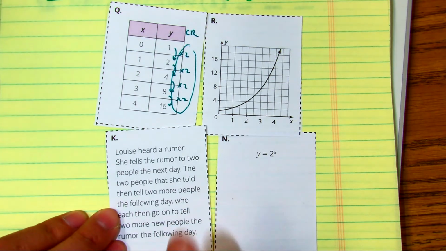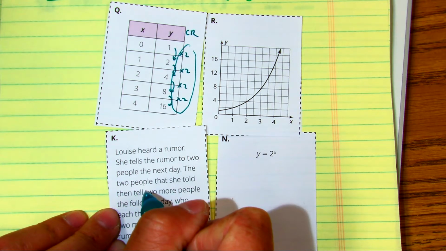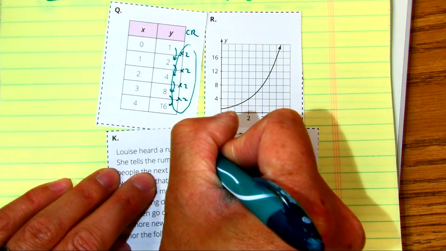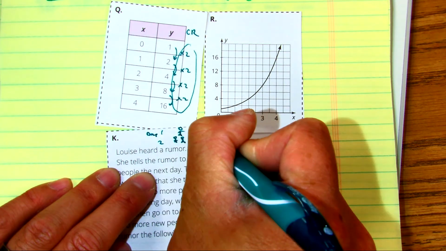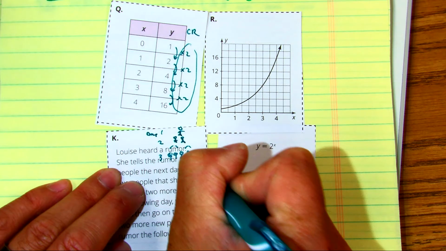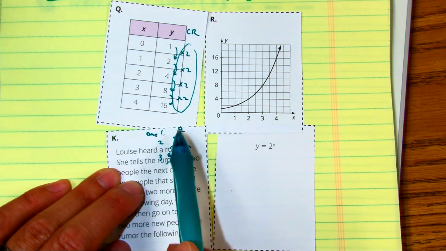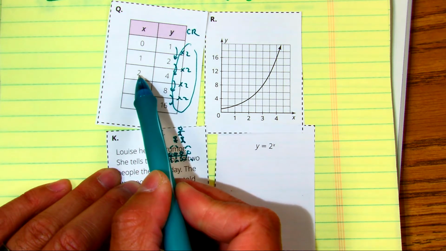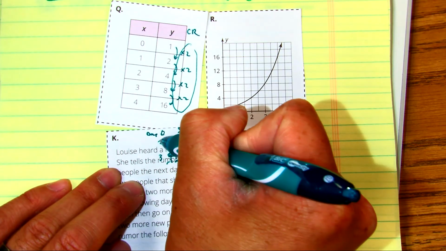Louise heard a rumor. She tells the rumor to 2 people the next day, and those 2 people then tell 2 more. So here's Louise, and then she tells whoever else it is, right? Day 1, day 2, and then the 3rd day, each of those tell 2 more people, so you have a total of 4. Oh, look at that. Day 1 matches your X value. And the number of people represents the y values. No, wait. This is day 0. That'd probably work better. Day 1, day 2.